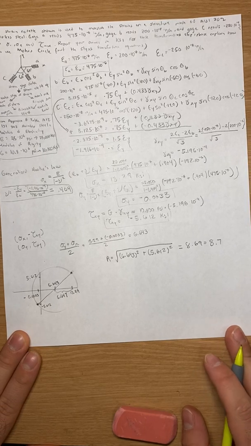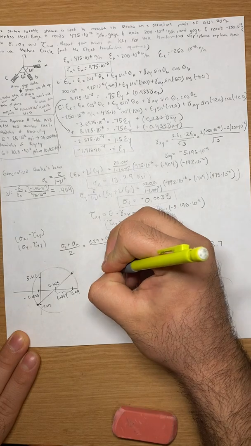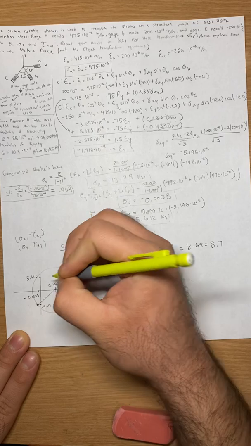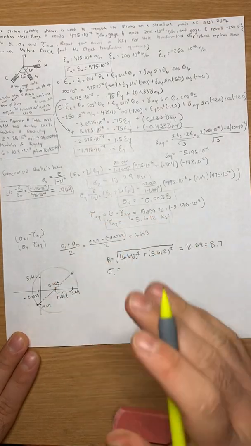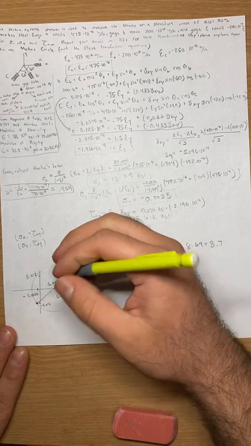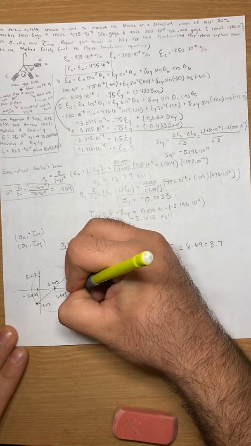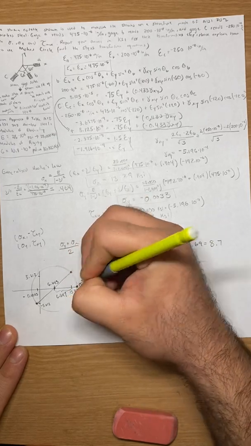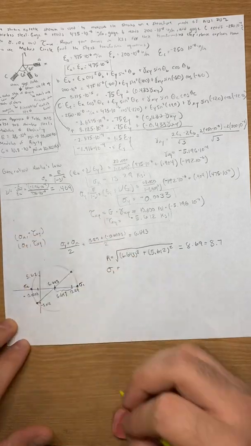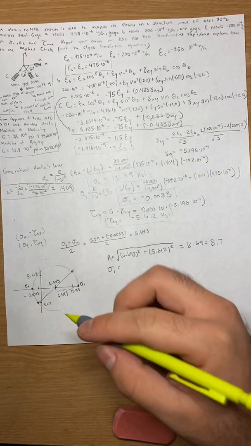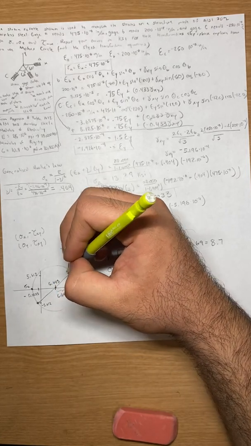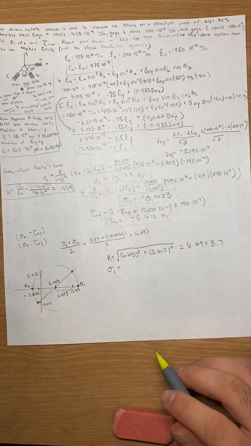From here, it's very simple. So my sigma 1 is my midpoint, my 0. First I need to explain, sigma 1 is right here. It's this value right here, and my sigma 2 is this value. So basically what we did is we found the distance of this r right here.